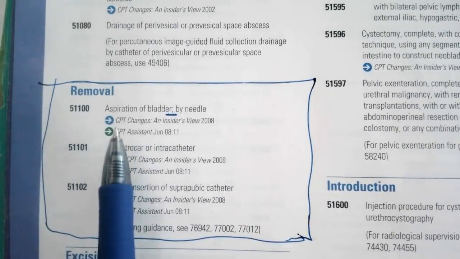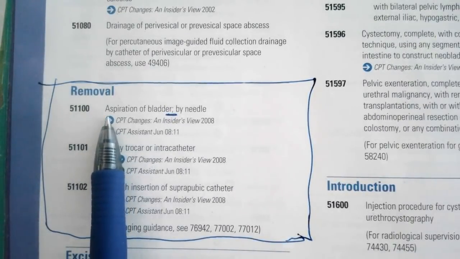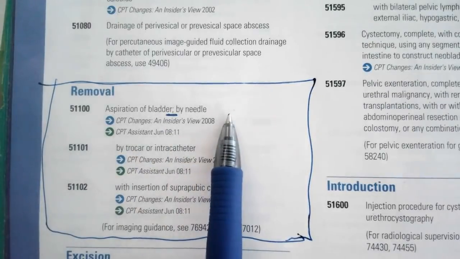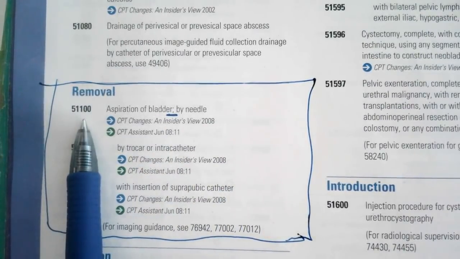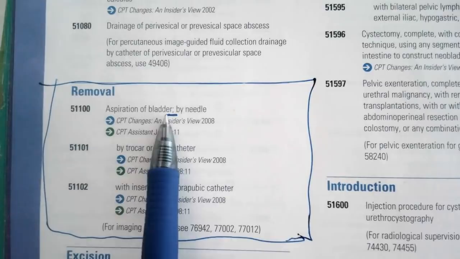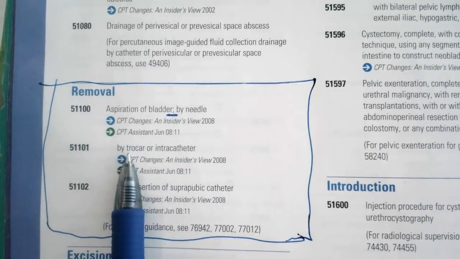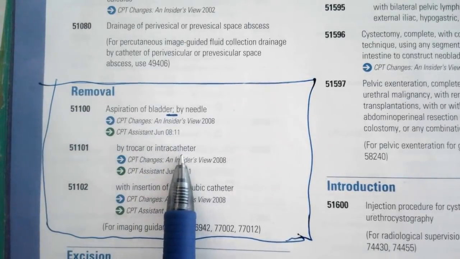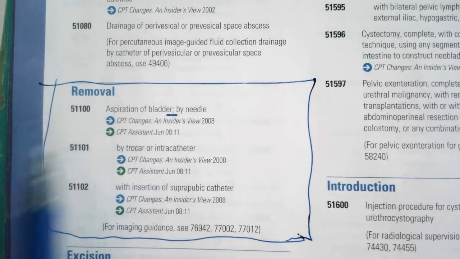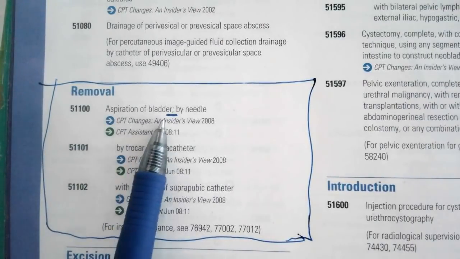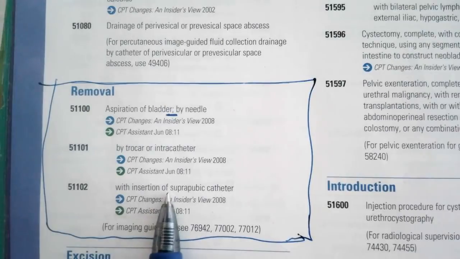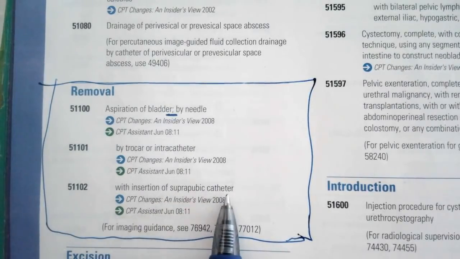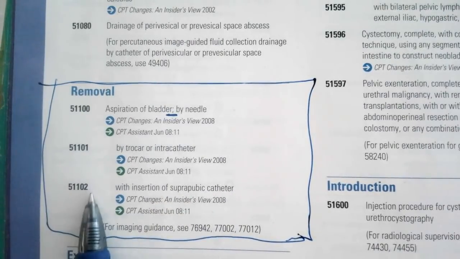But I want you to notice, if the patient has aspiration of the bladder by needle, it's this code. If they have aspiration of the bladder by trocar or intracatheter, that's this code. If it's aspiration of the bladder with insertion of a suprapubic catheter, it's this code.